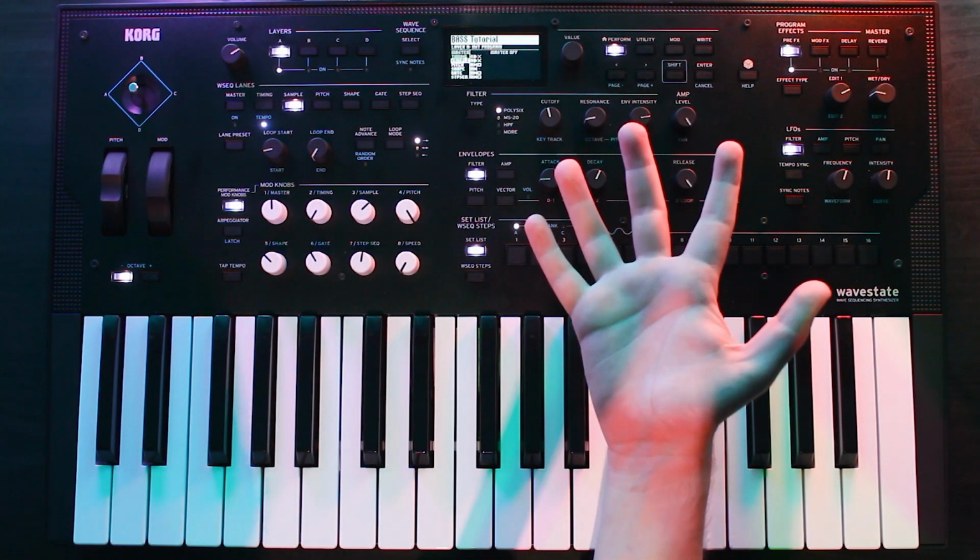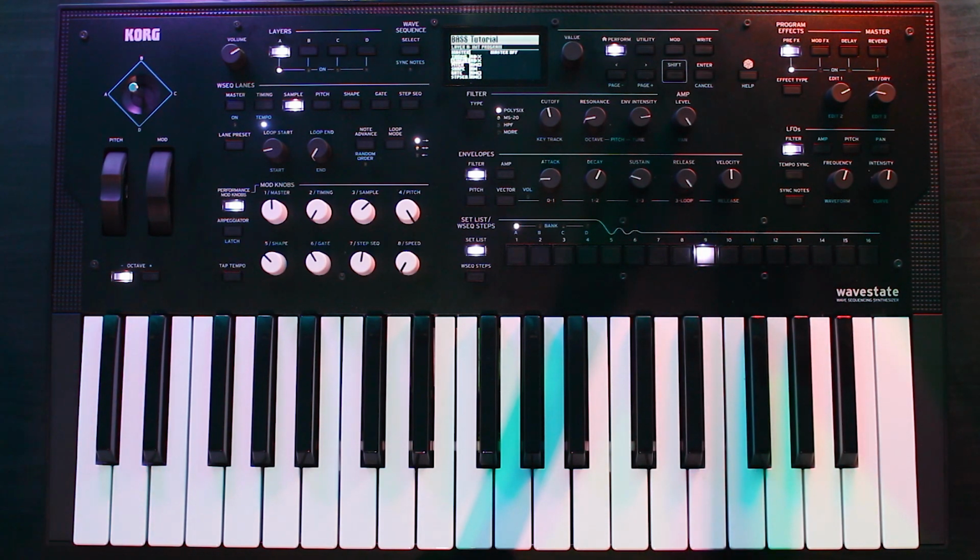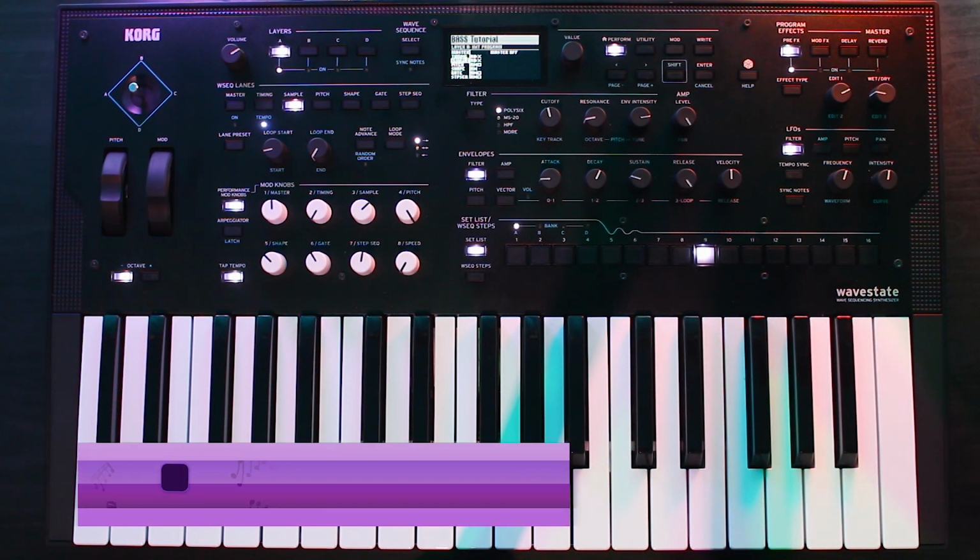Hi, this is Steven with another Wavestate tutorial. This one is quite straightforward, and in this video I'll show you how to create a nice bass performance.